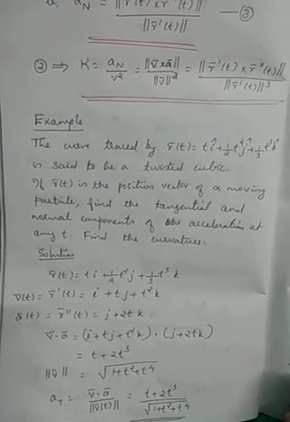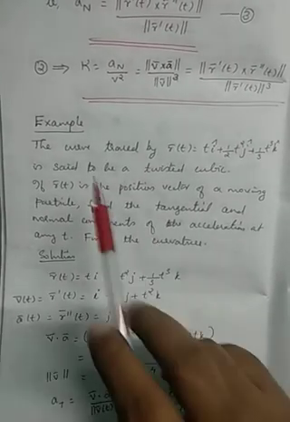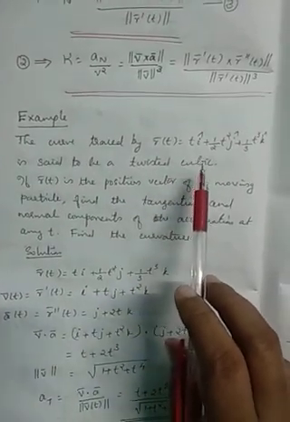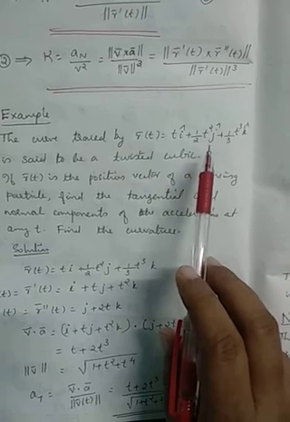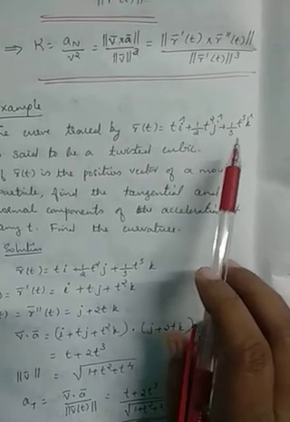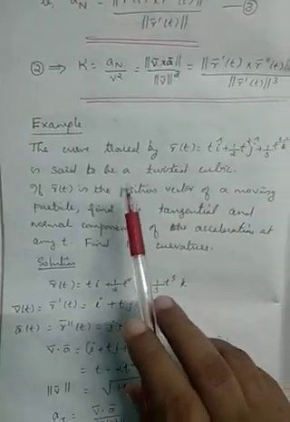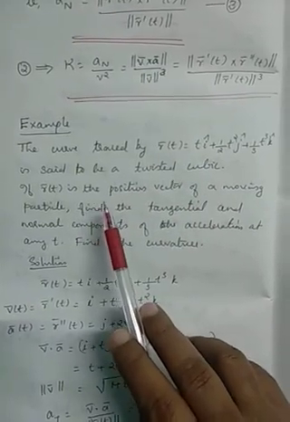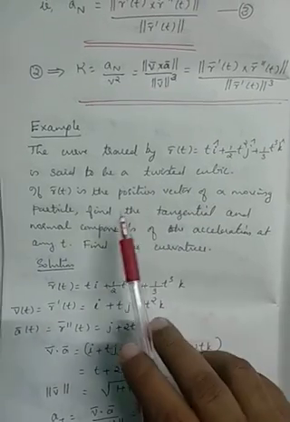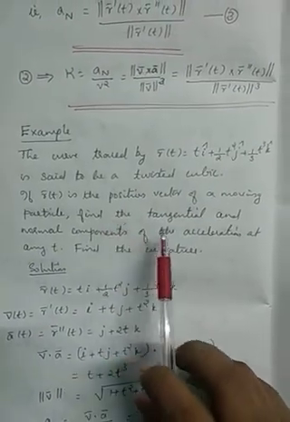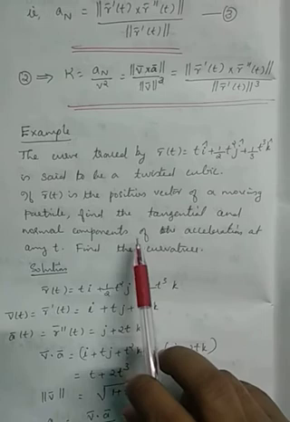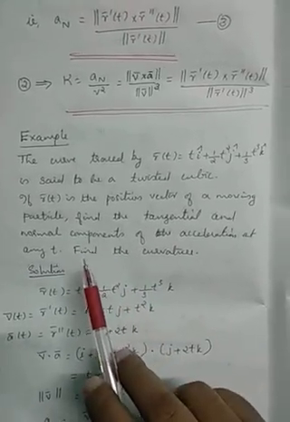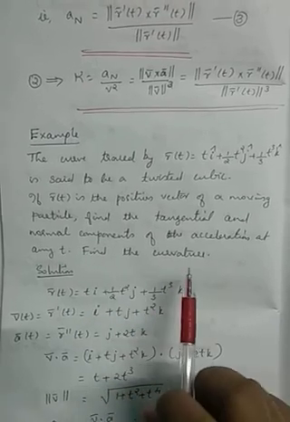Next, we consider an example. The curve traced by R of T is equal to Ti plus half T square J plus 1 by 3 T cube K is said to be a twisted cubic. If R of T is the position vector of a moving particle, find the tangential and normal components of acceleration at any t. Also find the curvature.